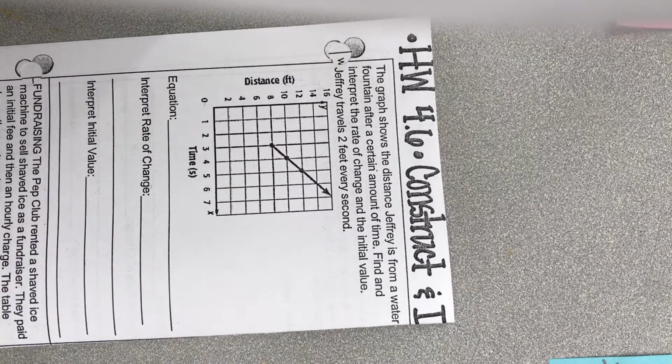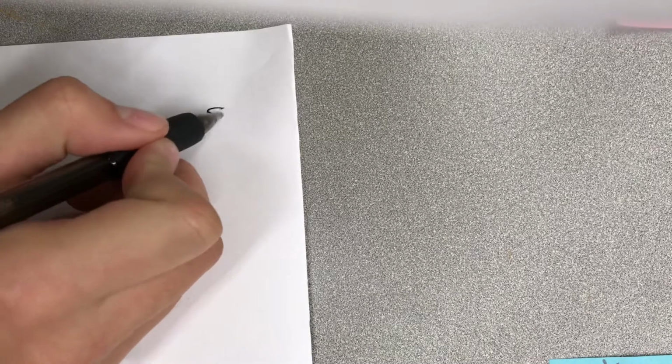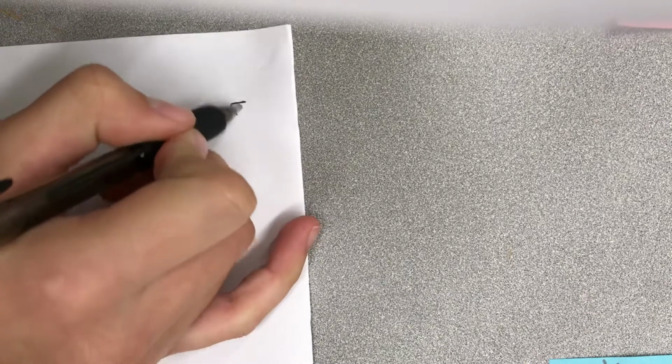In section 4.6, we talked about constructing equations, which is a review over sections 4.1, and we talked about interpreting rate of change and interpreting initial value. So before we start on the homework, let's go over a few concepts. The first concept is, how do we write the equation?